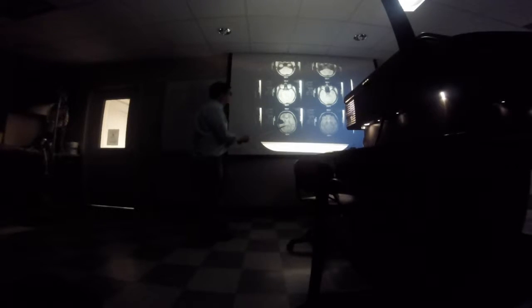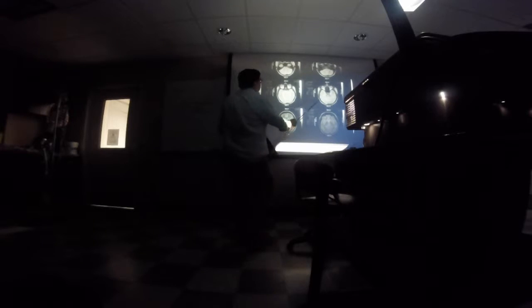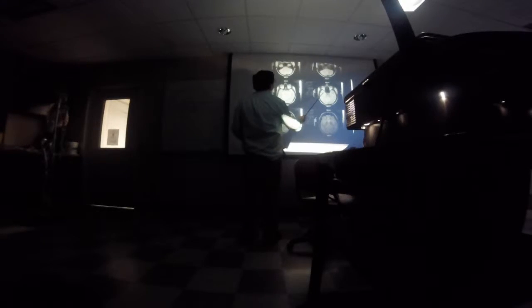Corpus callosum. This is part of the corpus callosum back here as well. Remember, it's a longitudinal structure. What lobe is this right here? Temporal lobe, that's correct.